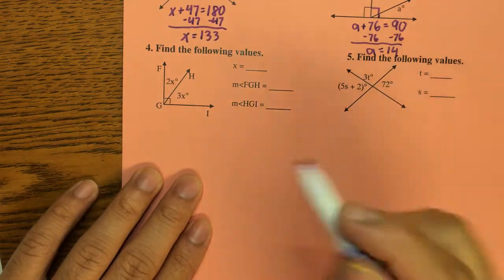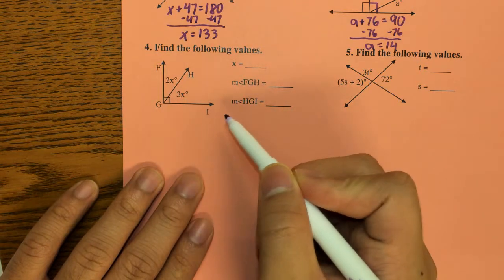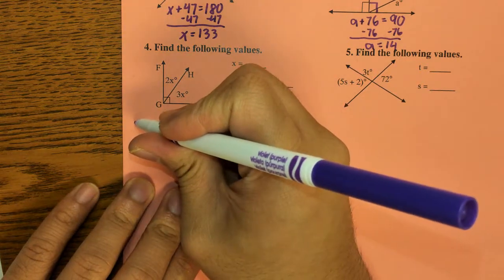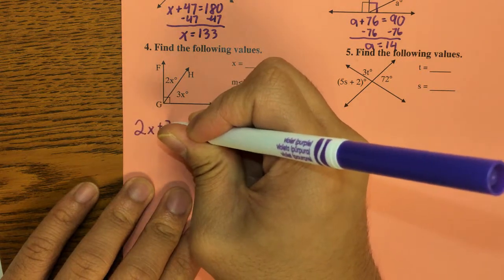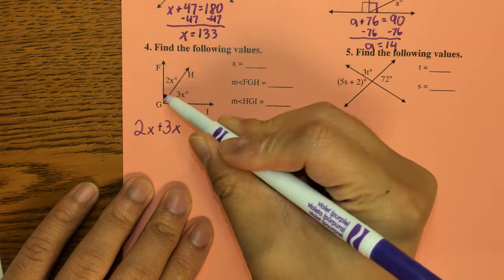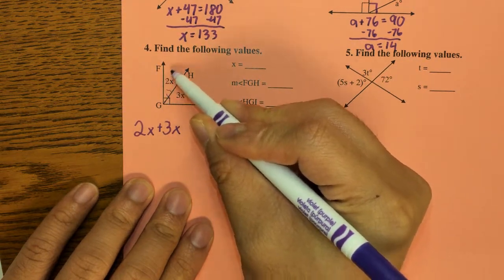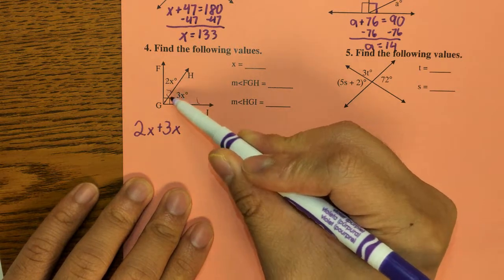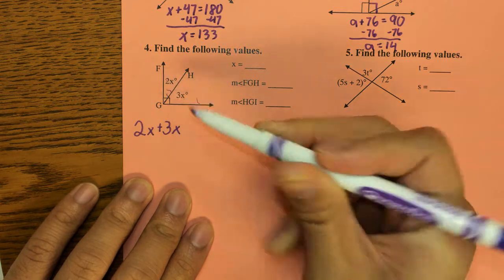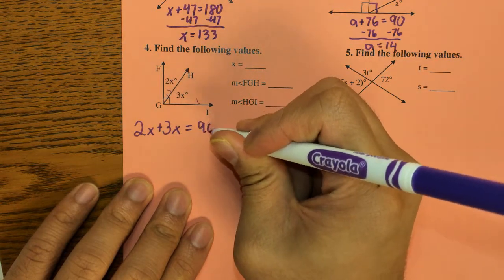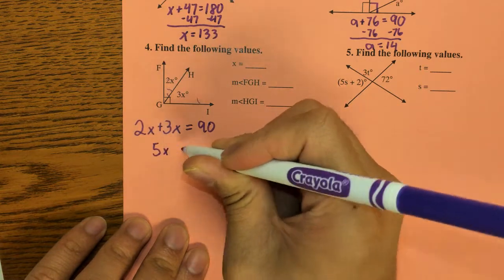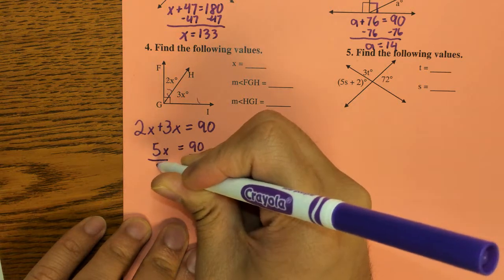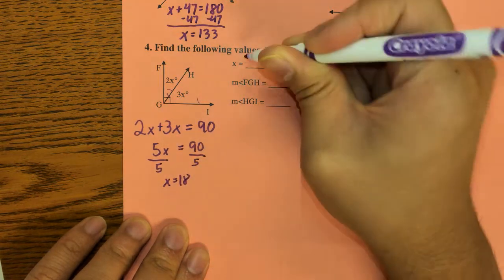Moving on. Number 4, same deal. We have a right angle. That box tells me it's a right angle. Because it's a right angle, I can figure out that 2x plus 3x, when I combine them, that's angle FGH, this part, and angle HGI, this part. If I combine these two angles, it makes my entire angle. I combine them to make 90 degrees. Working algebraically, I have 5x equals 90. Divide both sides by 5 to get x equals 18.